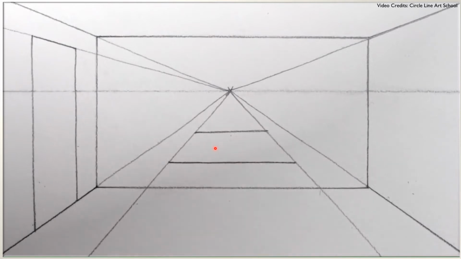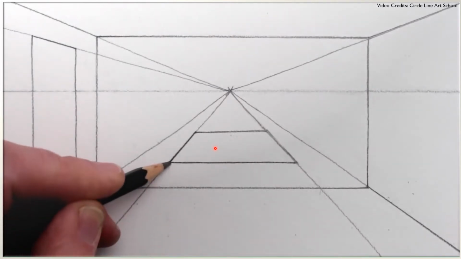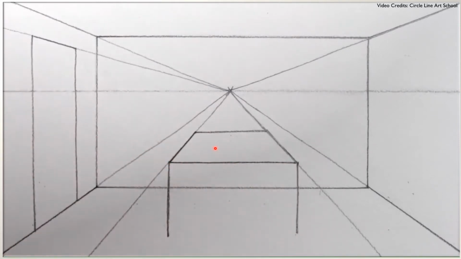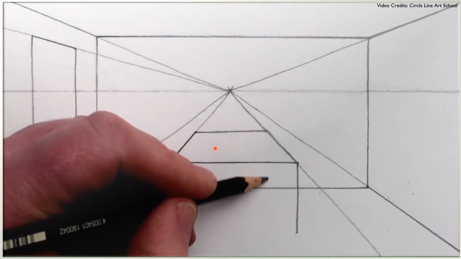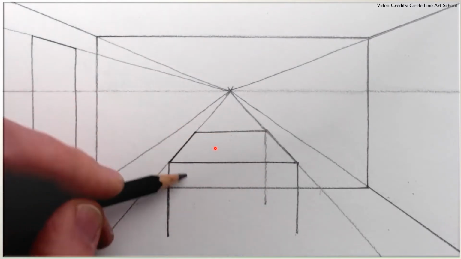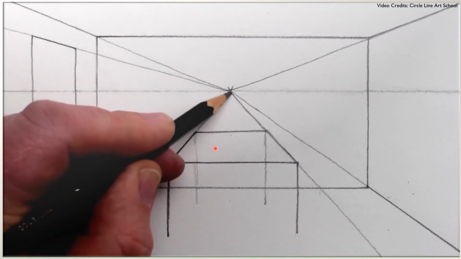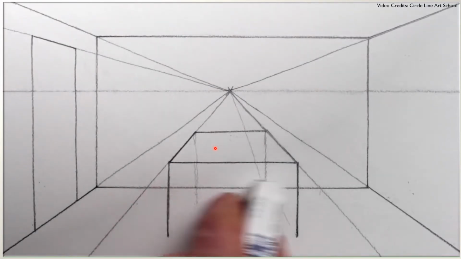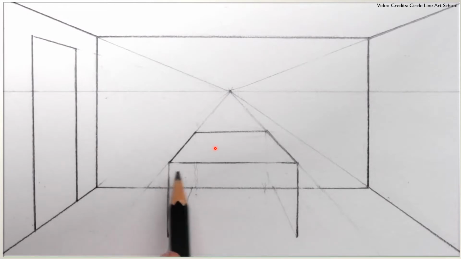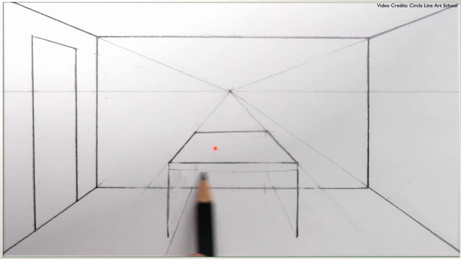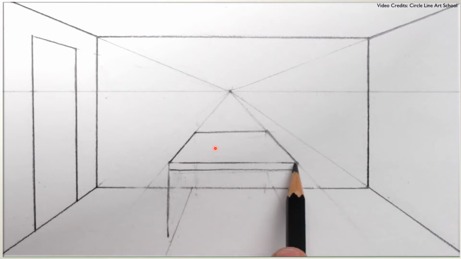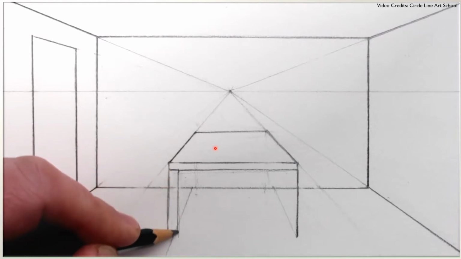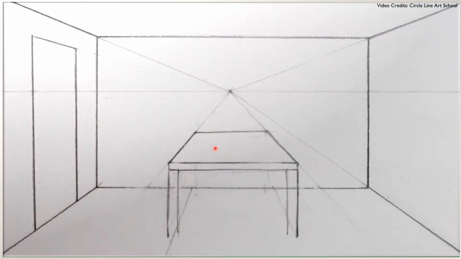Next, we can draw the 2 table legs at the front of the table first. Just 2 straight vertical lines of equal length. Now we can add 2 more vertical lines from the back corners of the table for the 2 back legs. So now we've got a table with 4 legs. We can now erase some of the dark lines that we no longer need in this drawing and add some details to the table. We can draw a second horizontal line at the front edge to give the tabletop a thickness. We can double up the vertical lines at the front table legs, to make them look more solid.